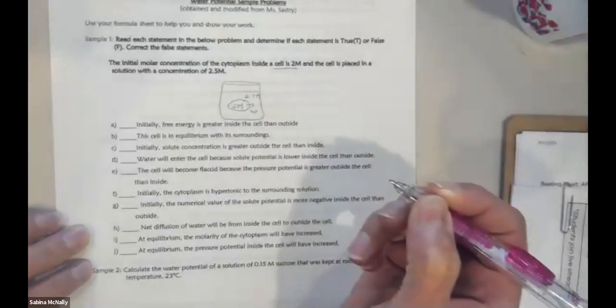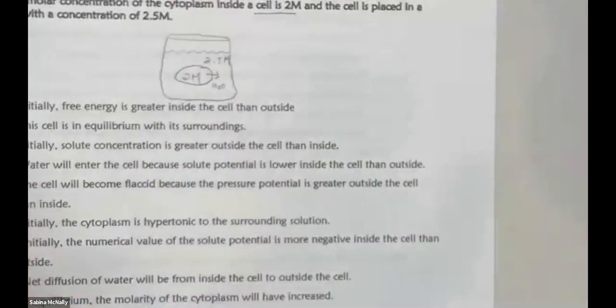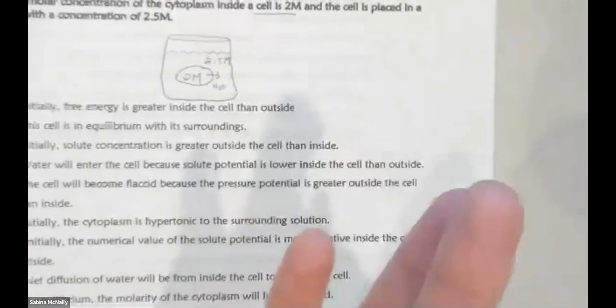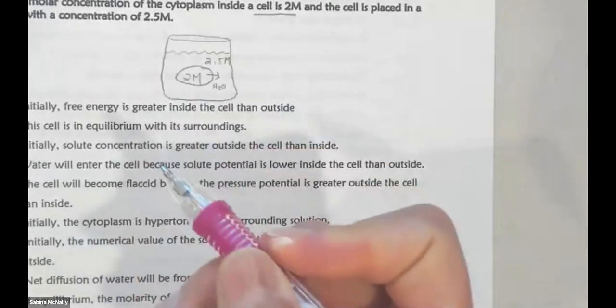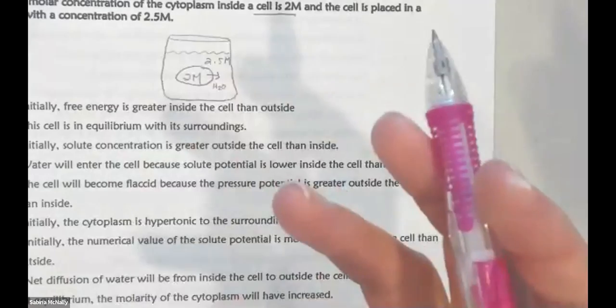Water would move outside the cell into the solution because there's a higher molarity outside of the cell than inside the cell. So there's more water inside the cell. Perfect. Okay, so we are going to draw, let me make this a little bigger so you can see. I like to do that right from the beginning so I don't forget what happens. Sometimes these questions get so complicated and you're like, wait, what happened again? So that's why I like to draw it out so I'm not rethinking the same scenario 10 times. So water is going to be drawn out.